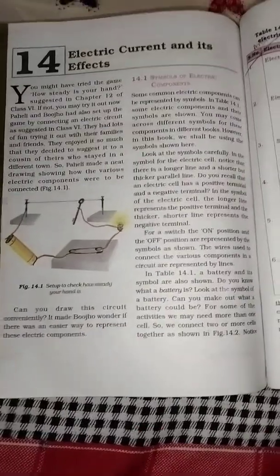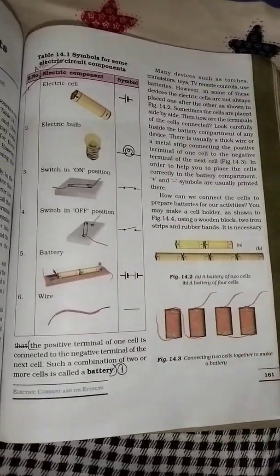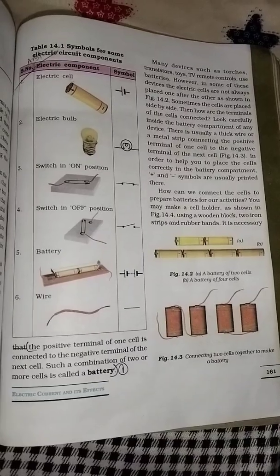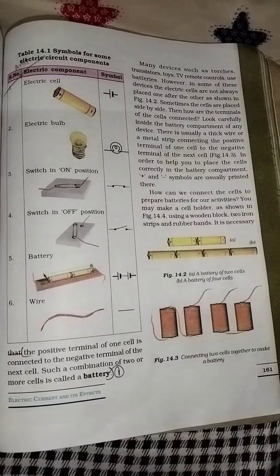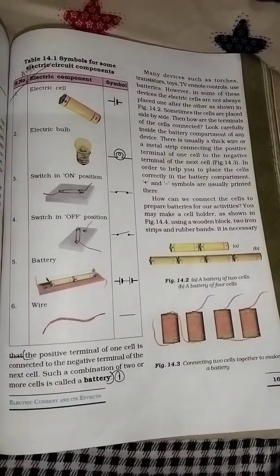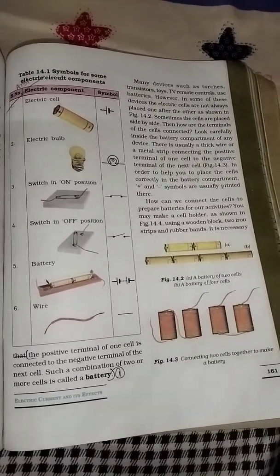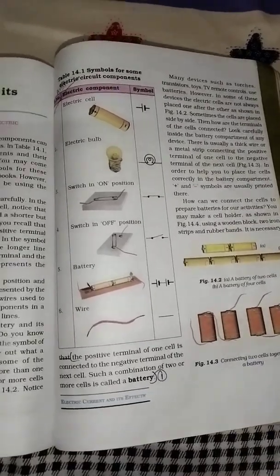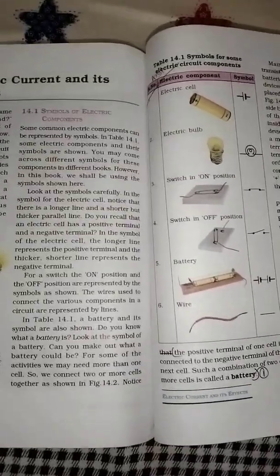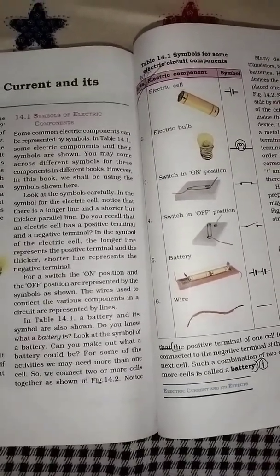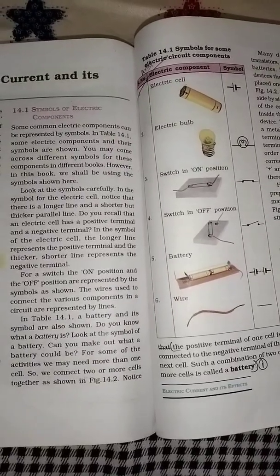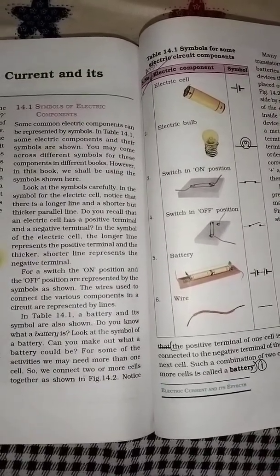Next, symbols of the electric components. This is table 14.1, in which you can see what the electric components are and their symbols, which we use in an electric circuit. Some common electric components are represented by symbols in table 14.1. You may come across different symbols for these components in different books. However, in this book we shall be using the symbols shown here. Look at the symbols carefully.